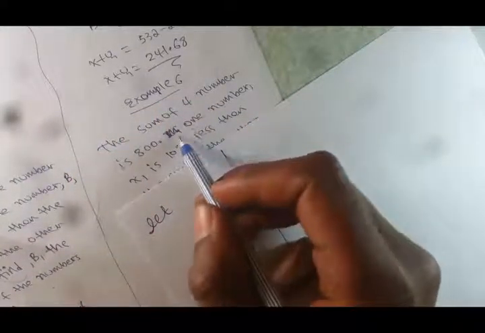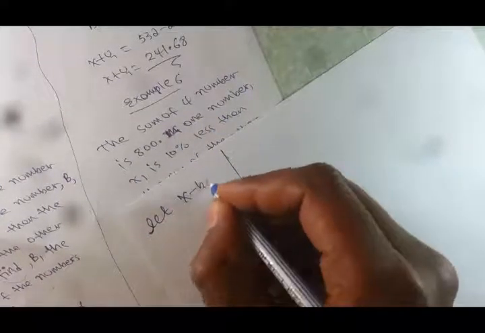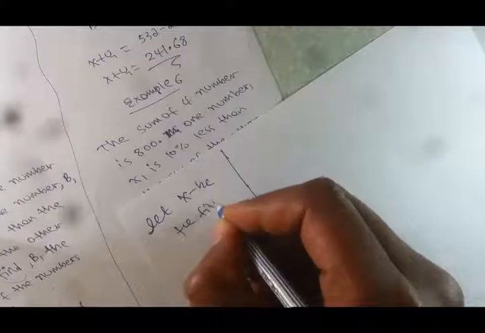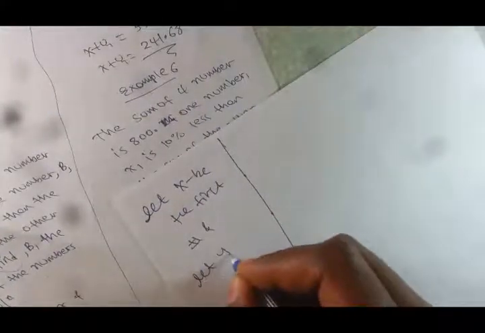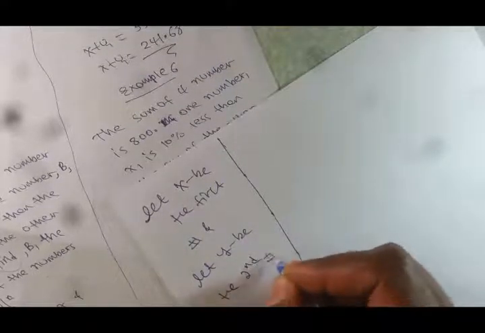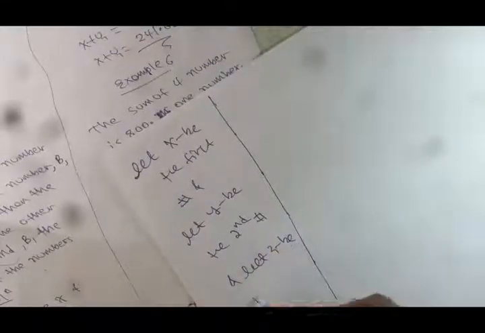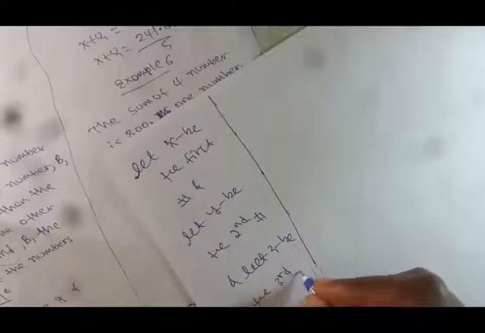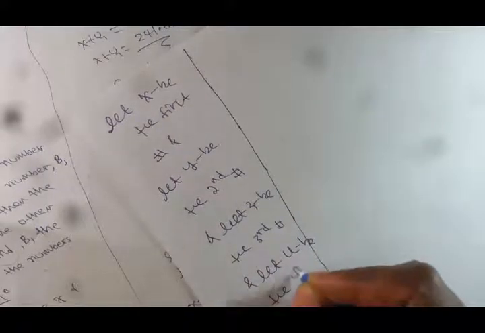We are already given that one number is x. Let x be the first number, y the second number, z the third number, and u the fourth number.